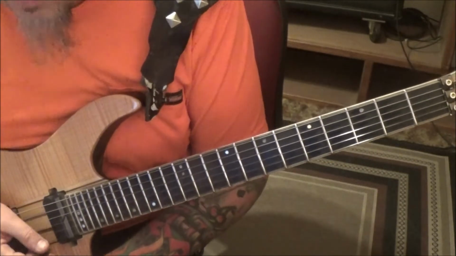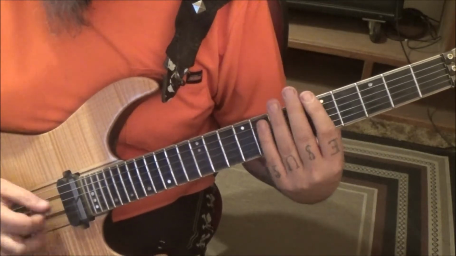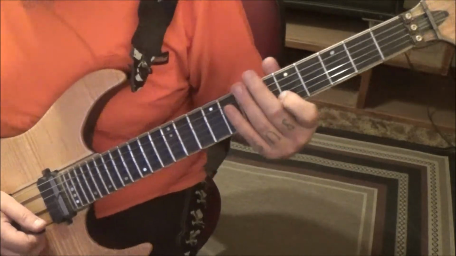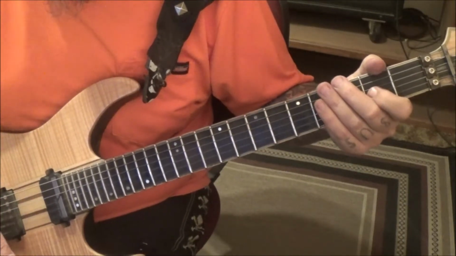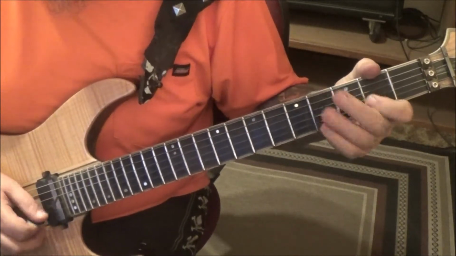and then section 1B comes in, and this is going to be 2G, kind of the same beat, but you'll go.